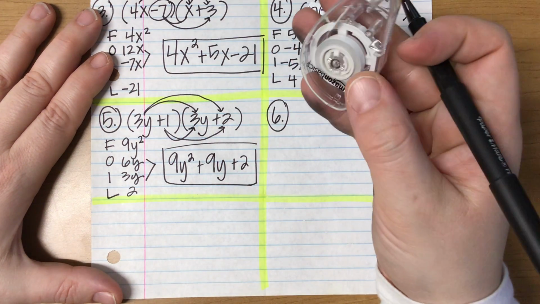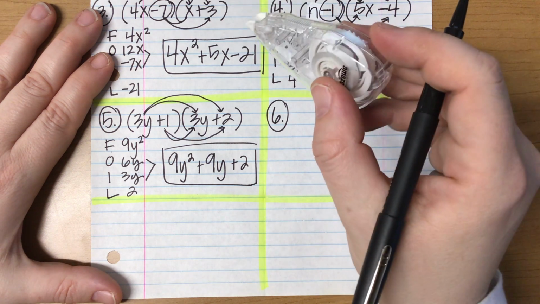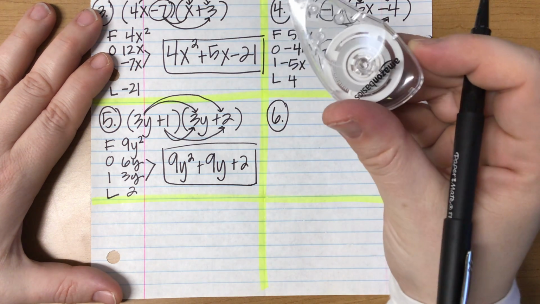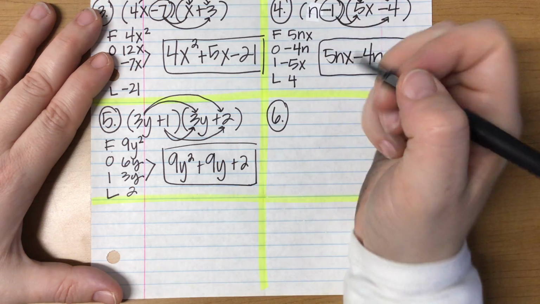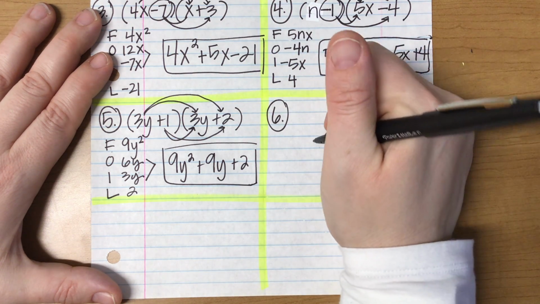Aiden, this is just a whiteout tape. This one's from Amazon. But it's just whiteout in tape form.